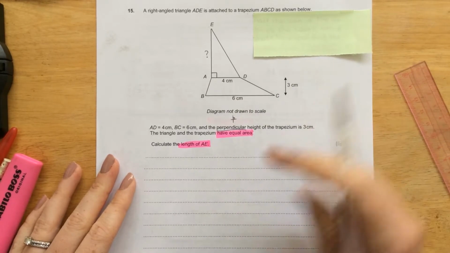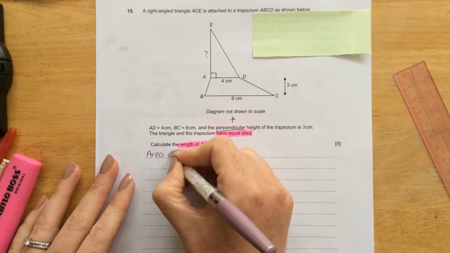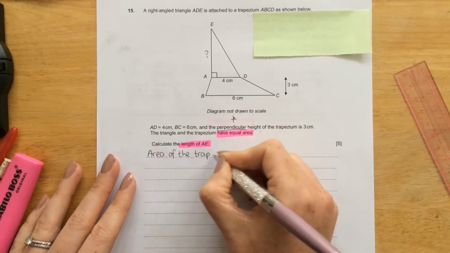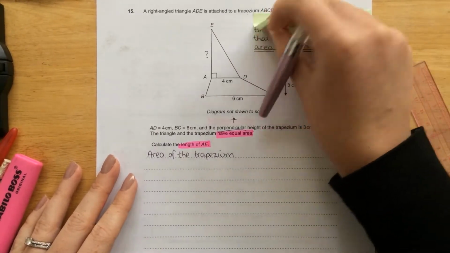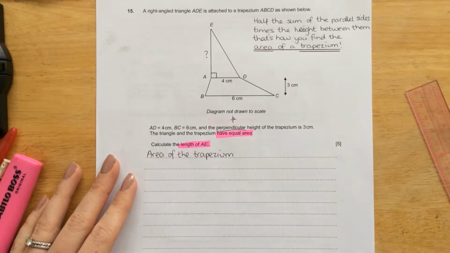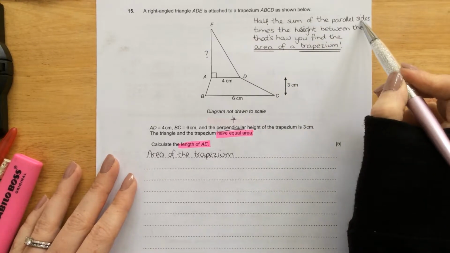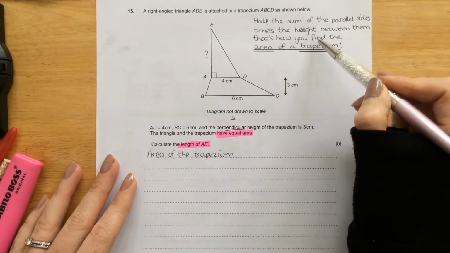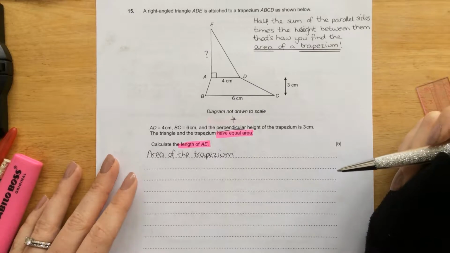So to work out the area of the trapezium, we remember this song. It goes something like this. Half the sum of the parallel sides times the height between them. That's how you find the area of a trapezium.